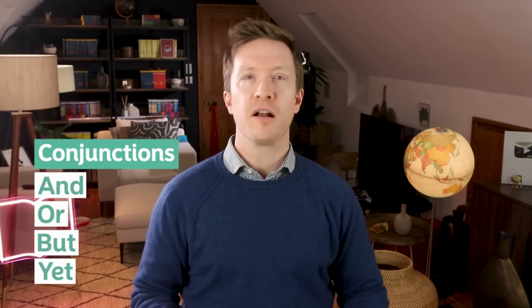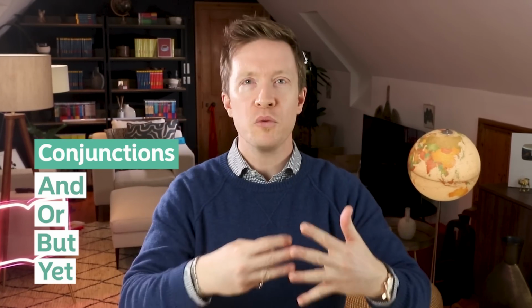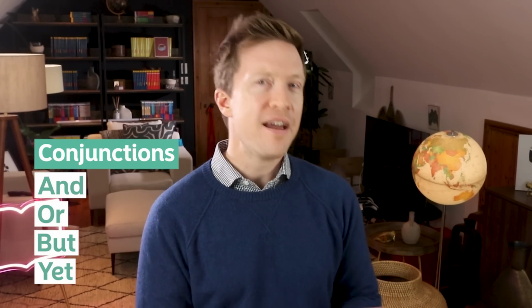And, or, but, yet. Conjunctions are the glue of your sentences. They link all the words, phrases, and clauses together so everything you say sounds nice and flowing. Without conjunctions, we couldn't build complex sentences, and commas would be pretty much out of a job. So they're pretty straightforward, really.